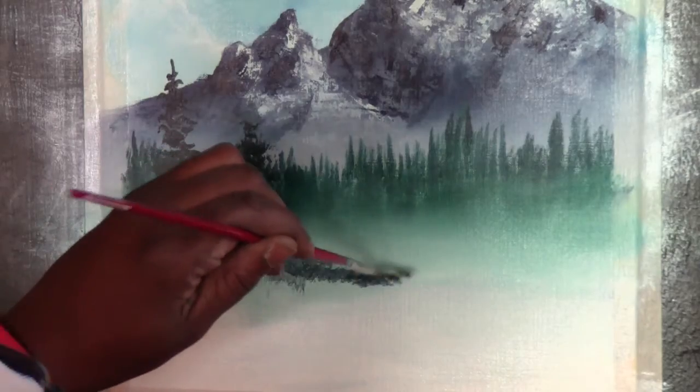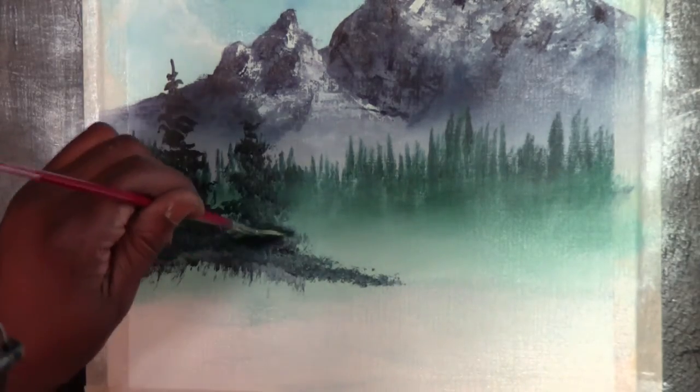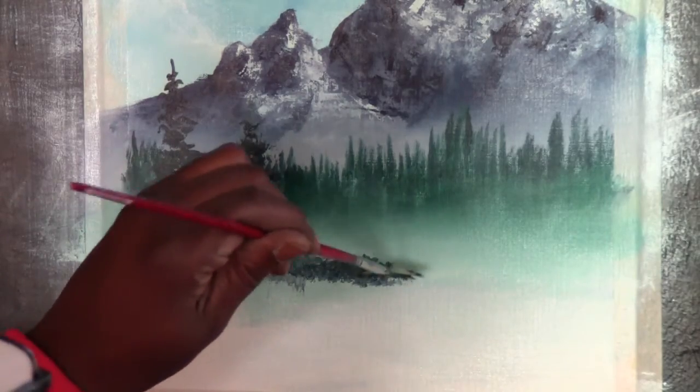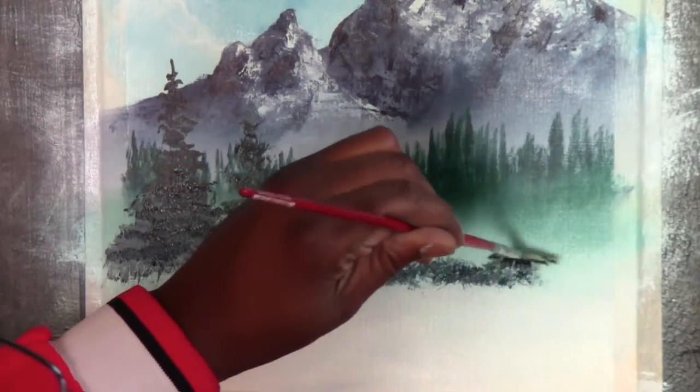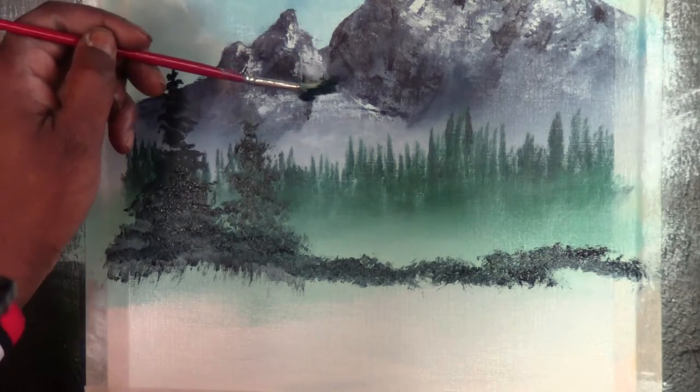Don't forget, you got the, darken that up a little bit. You got the woods back there. So I'm establishing a little bit of land here. Have it go up a little bit like that. Okay. We'll put a taller one here.